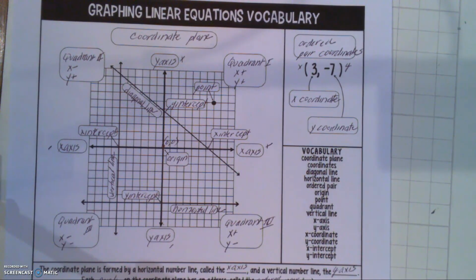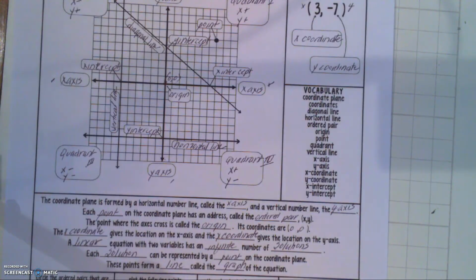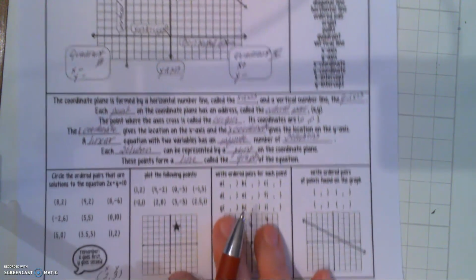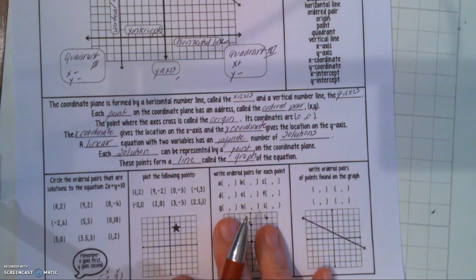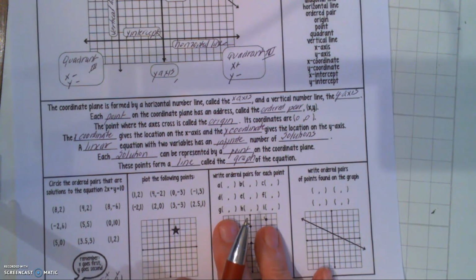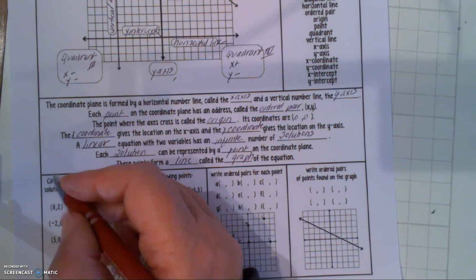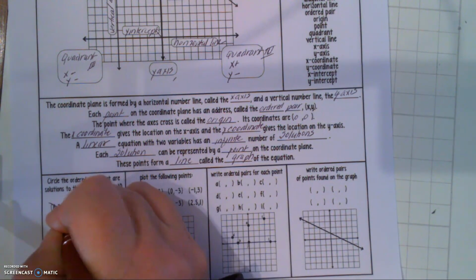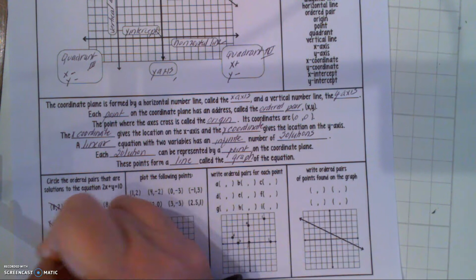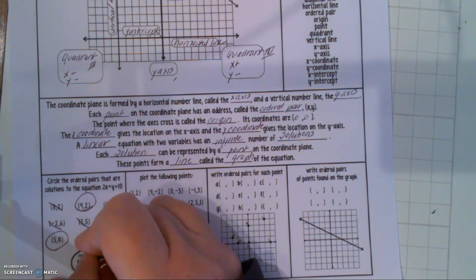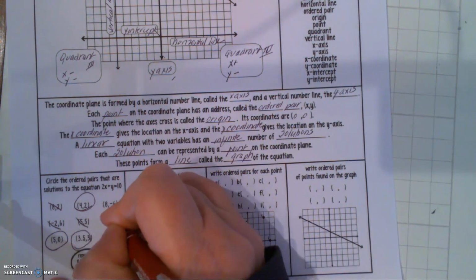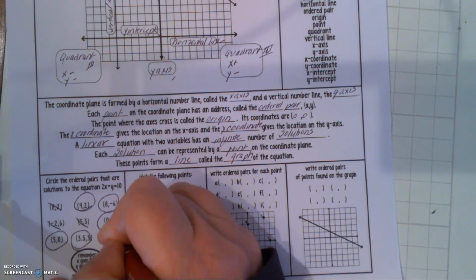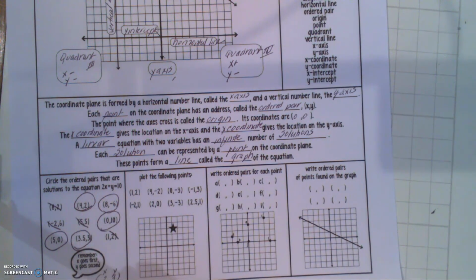All right? Now, this is where we are going to check our ordered pairs. I'm going to put up the solutions, and I want you to check your answers. This was not correct. This was not correct. This was. This was. This was not. This was. This was. This was. And this was not. Remember to show your work on a separate piece of paper.